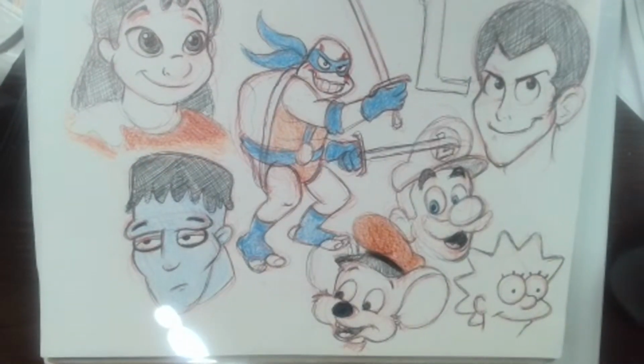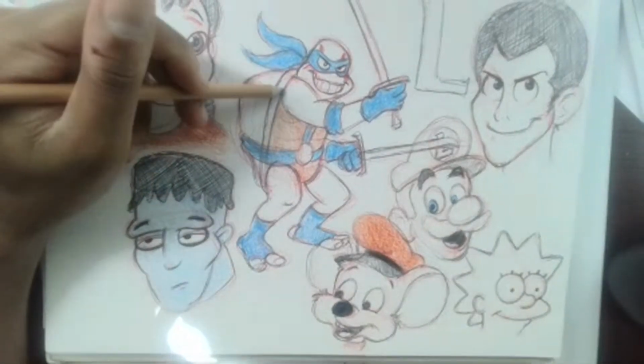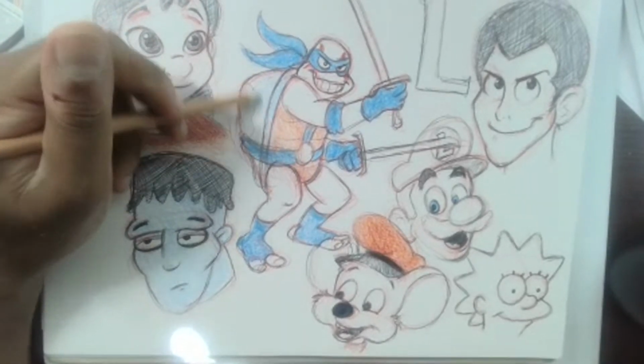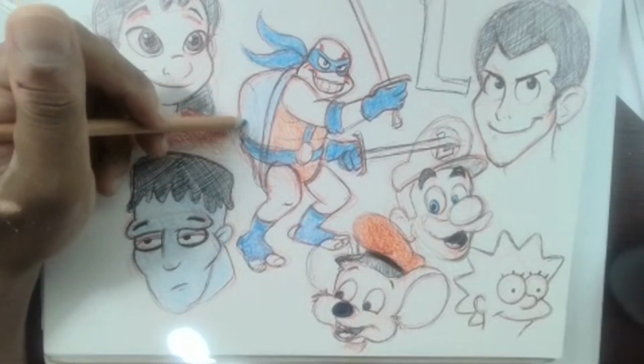And as for his shell, let me see. I was kind of glancing at a reference photo for his shell. I know it's kind of grayish blue, so I'll do a very light shade of blue here for his shell.